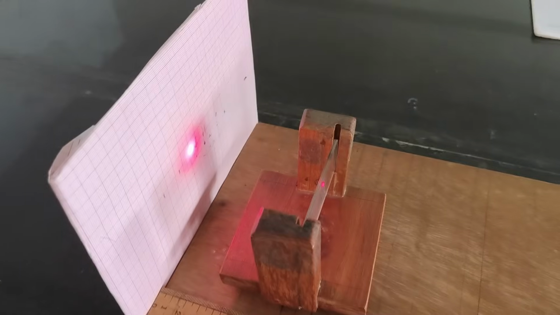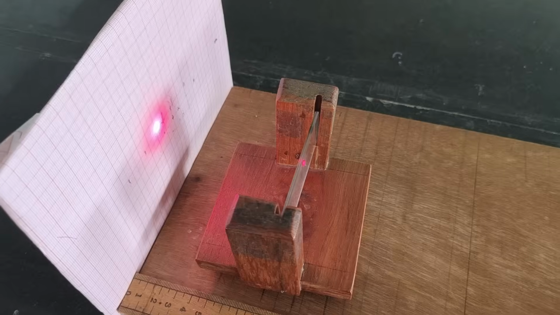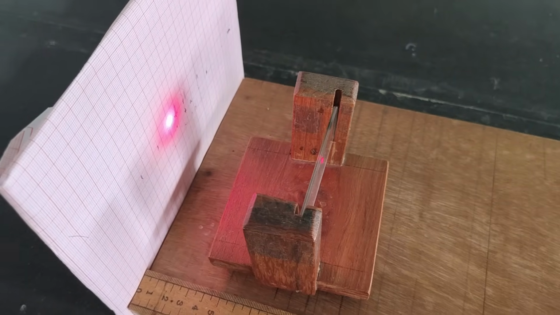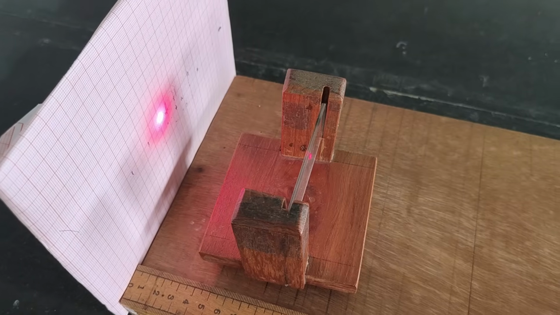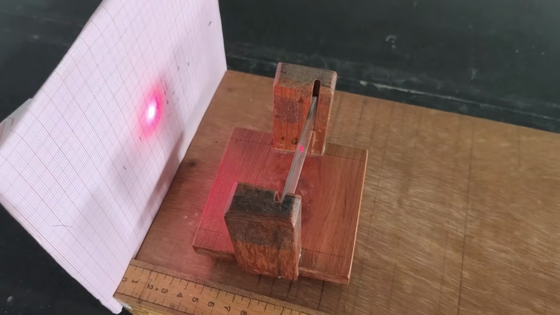If the circular rings are very close together, then the particle size is very large. If there is a gap between the circular rings, between the first ring and the second ring, then the particle size is very small.